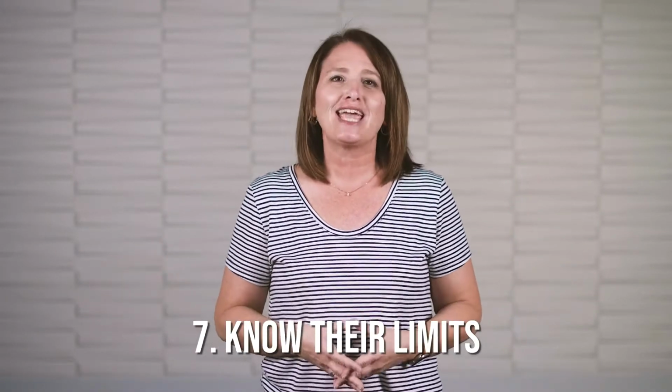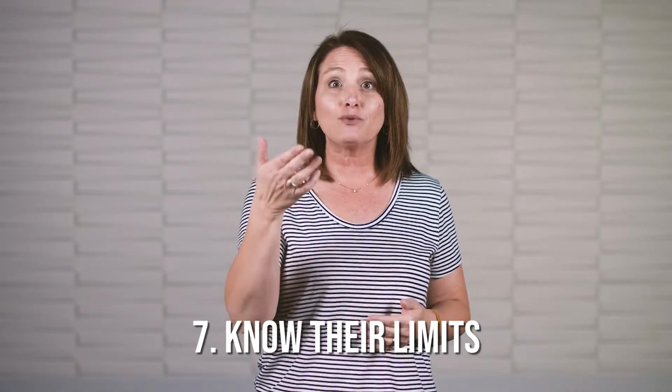Number 7, know their limits. To increase engagement, encourage or even require students to maintain their camera view. After months of adapting to virtual platforms, we have all learned how to multitask during a virtual meeting. Simply turn off the camera. But by keeping kids connected visually, this will help maintain engagement.